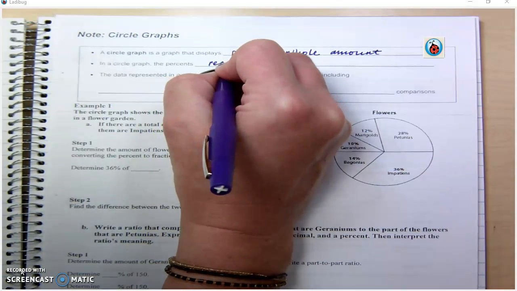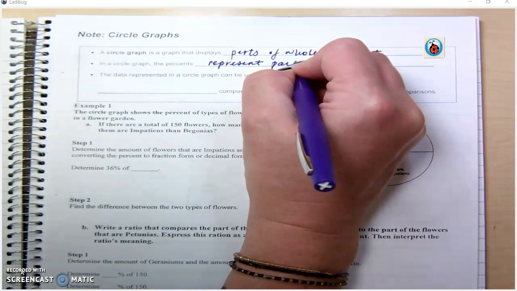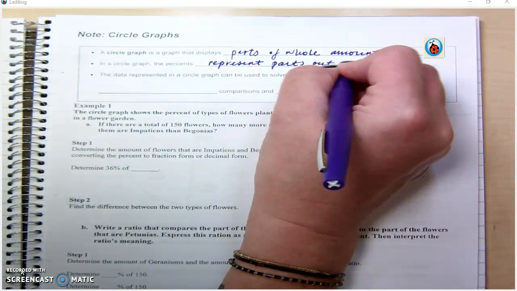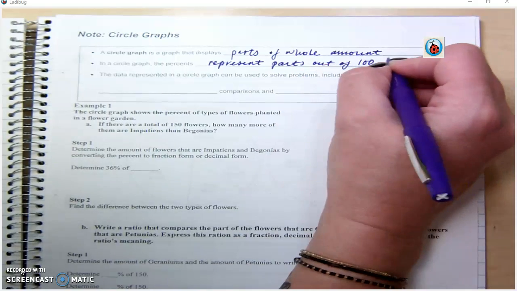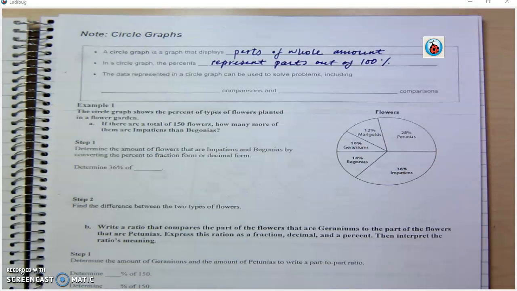represent parts out of 100%. The sections that we're seeing all have to add up to 100%. That is important to keep in mind because, again, that information will not be provided to you guys. So just always keep that in mind.